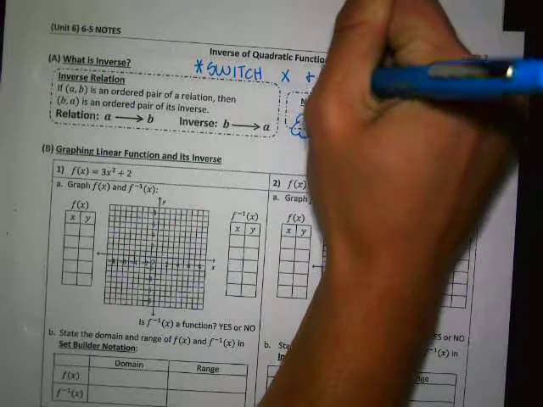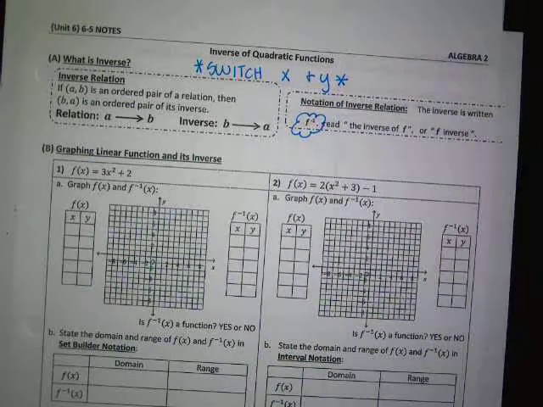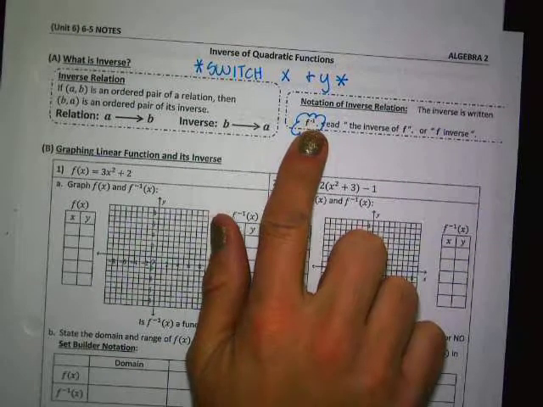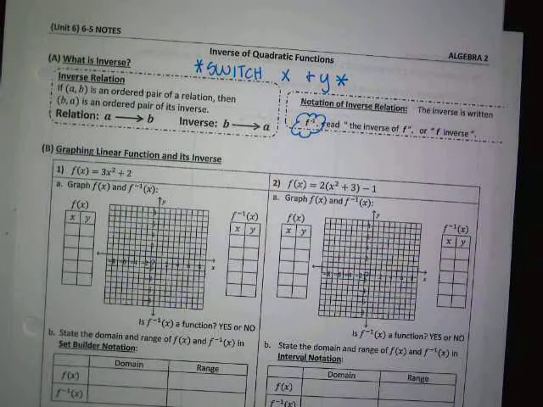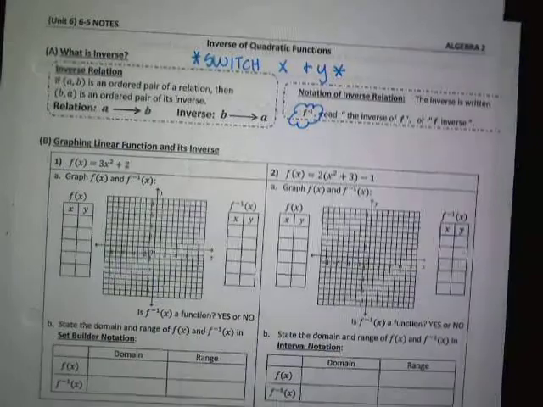All right, so when you hear the word inverse, switch the x and y, and you have to remember the notation here as a little -1. Make sure the notation is okay. The little -1.